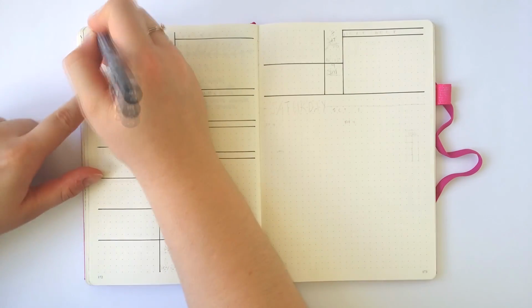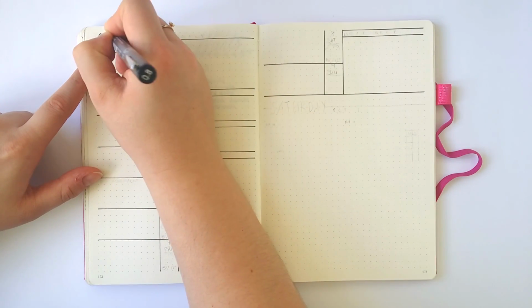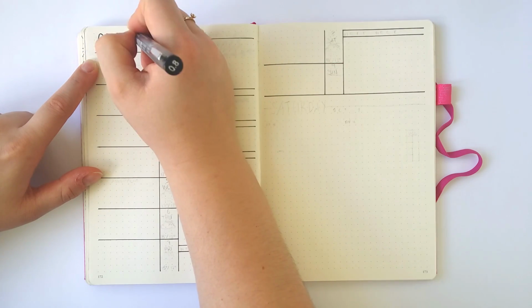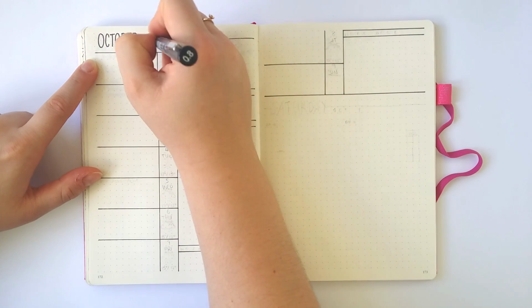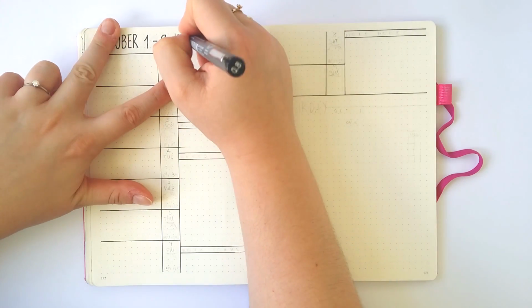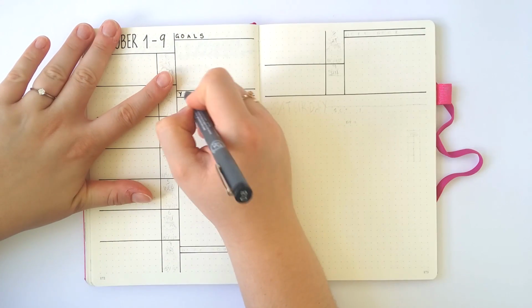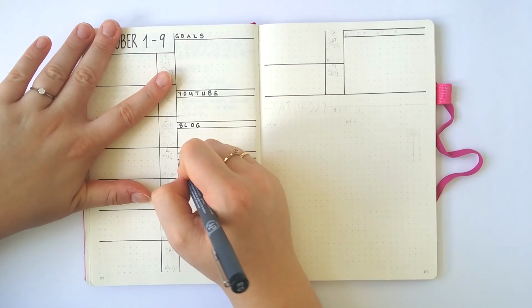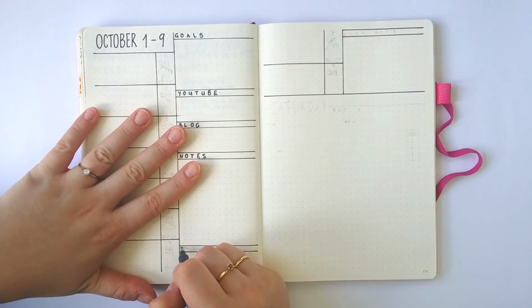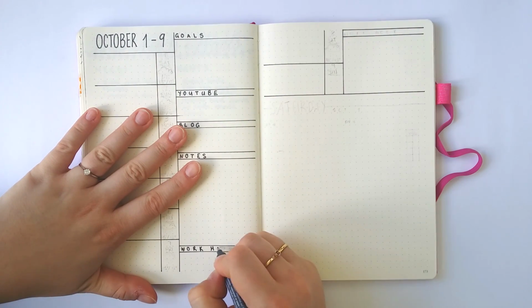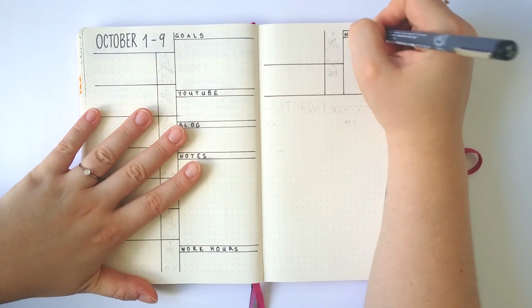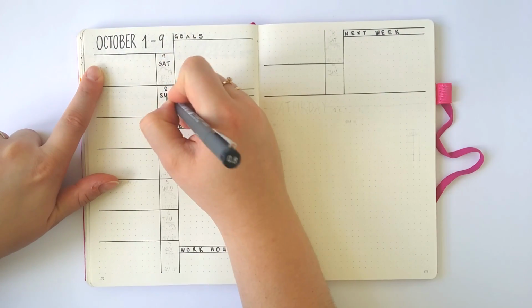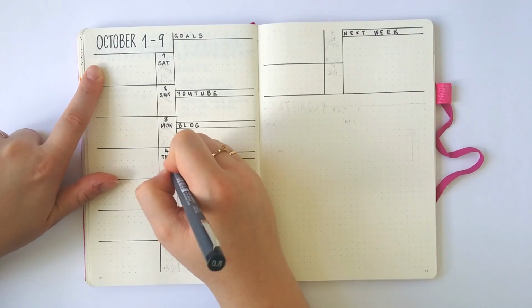Okay, so I'm just writing in all the box headers now using quite a thick black pen. Also, as you can see, because I'm doing October 1st to the 9th, this spread is a little bit more than 1 page in size, so it overflows onto the next page slightly. But normally I wouldn't do this. If it's just a regular 7-day week that I'm doing, then it would just be 1 page long and I probably wouldn't have notes for next week, that little box on the top right there. I'm just putting in the dates and days of the week plus ruling a line under that.